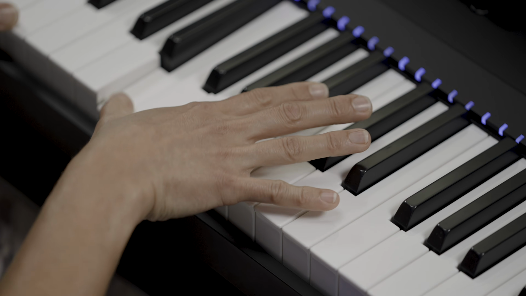I'm going to play just the very end of the refrain so you can hear how it smoothly transitions into the contrasting section.